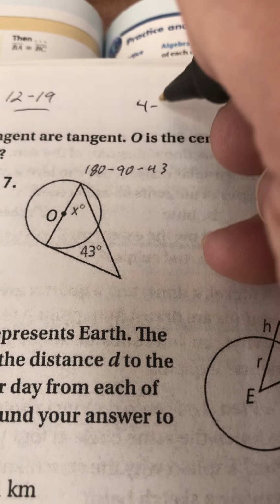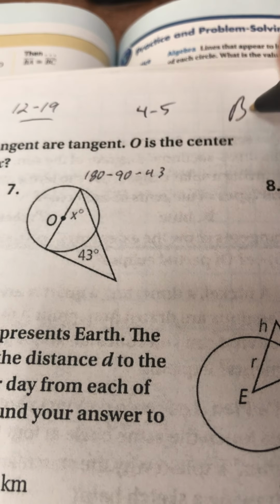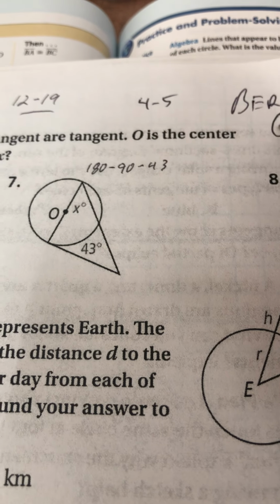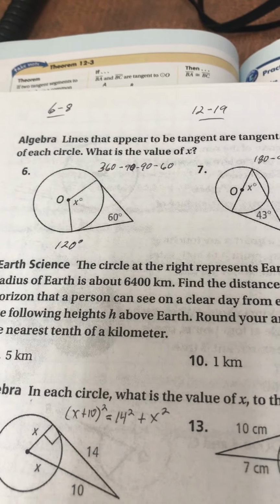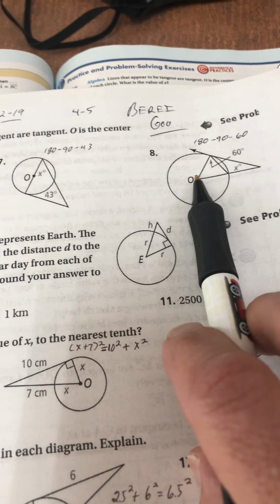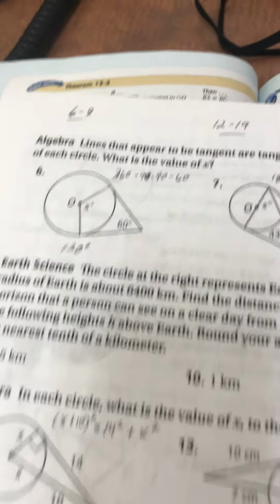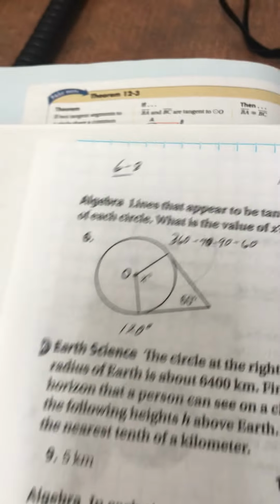Let's see, what's the date? 4-5. This is 4-5 today, and I'm going to take you through some of these problems. You are only to do 6 through 8, and then 12 through 19, not worrying about 9, 10, 11. So let's talk about 6 through 8 first.